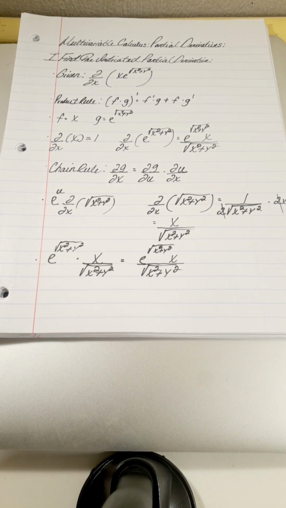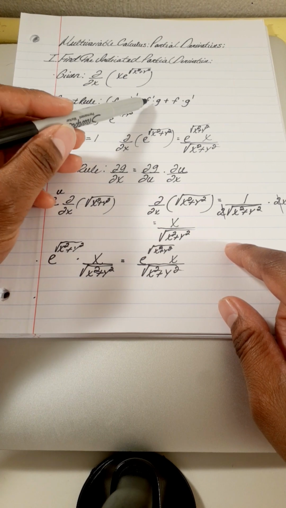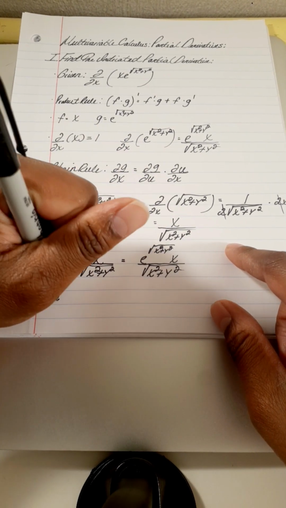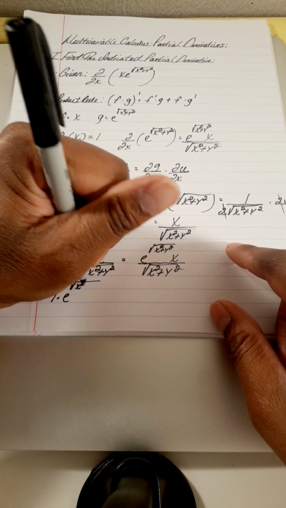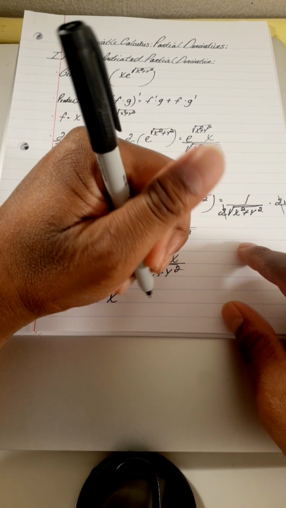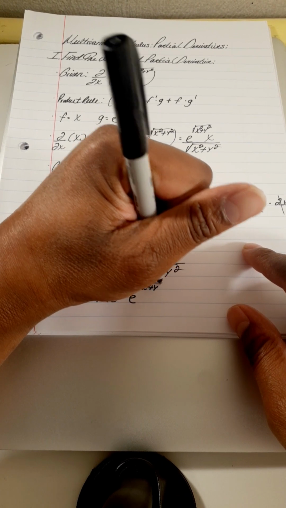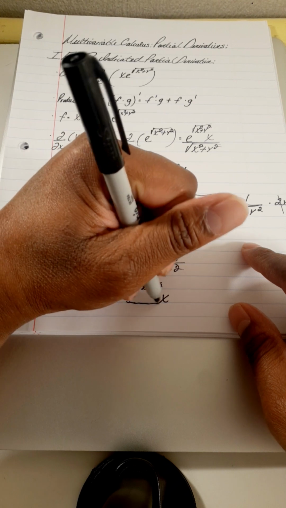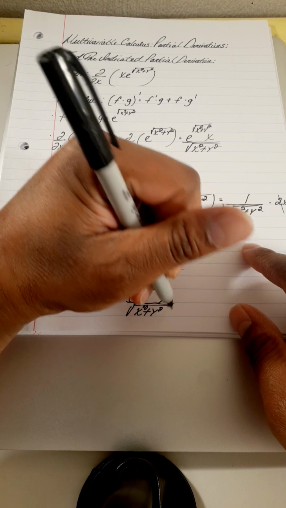We then go back to the product rule and use it. It's f prime times g plus f times g prime. So that's 1 times e raised to the square root of x squared plus y squared, plus x times e raised to the square root of x squared plus y squared multiplied by x, all divided by the square root of x squared plus y squared.